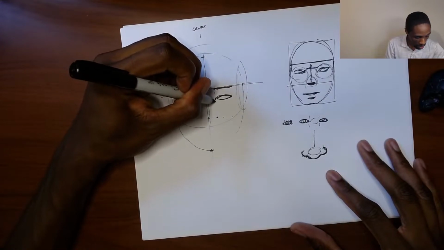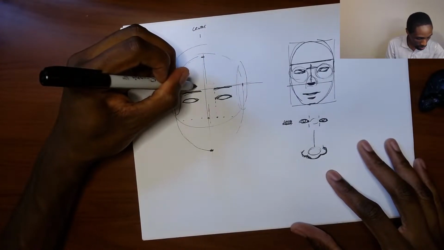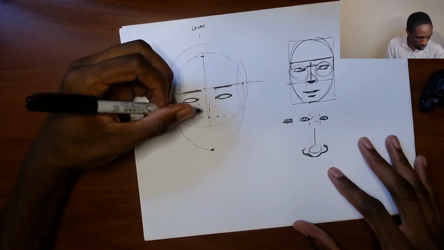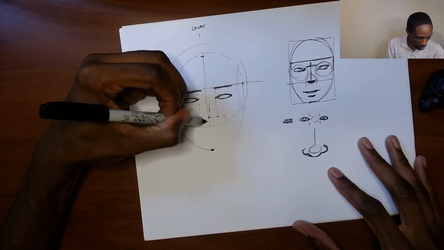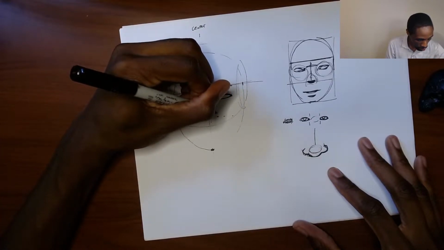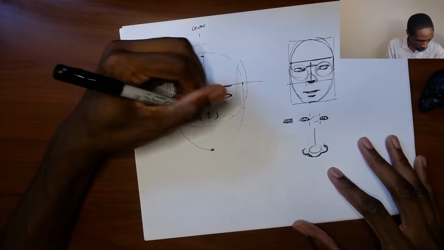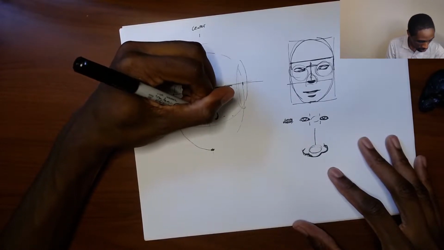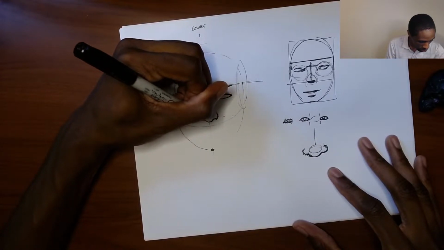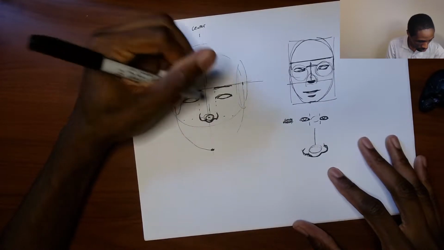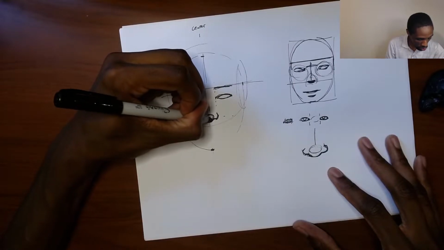The other measurement that we use, which is another reason why sometimes I like to do the nose first, is because the nose fits inside of this area. So if I have this and this, and then I do something like that, that's usually where your nose goes.